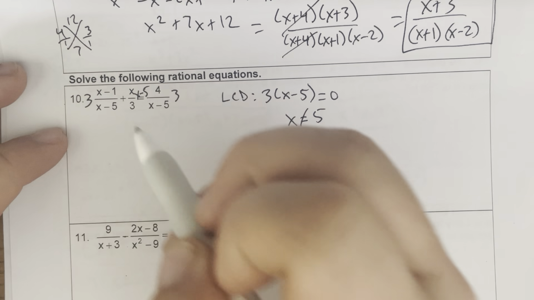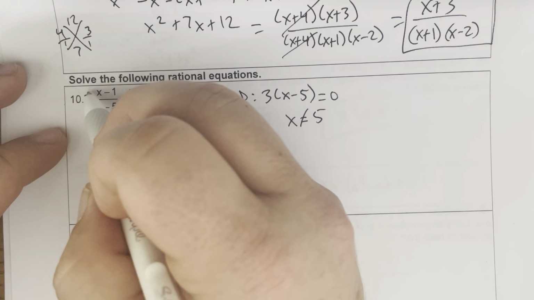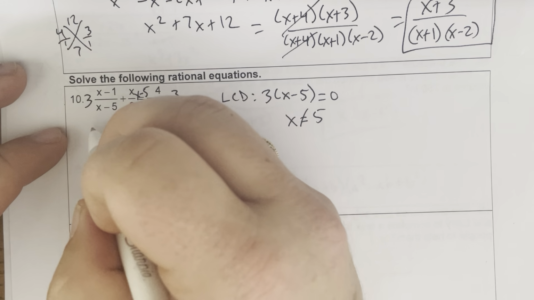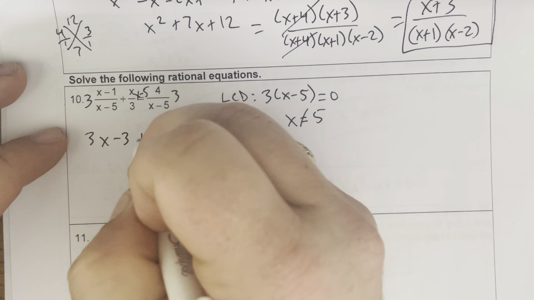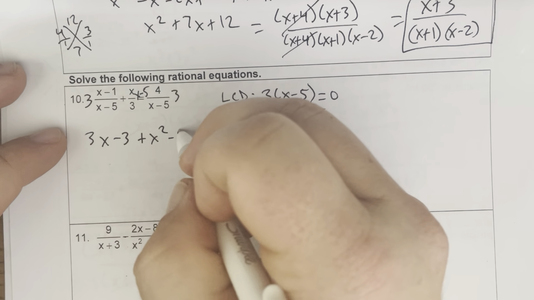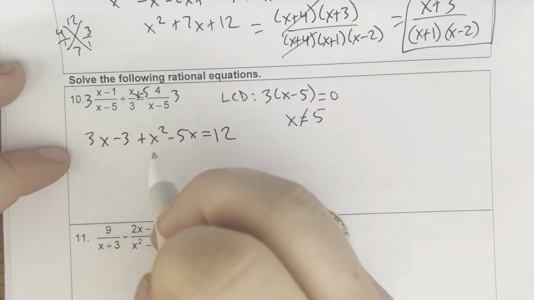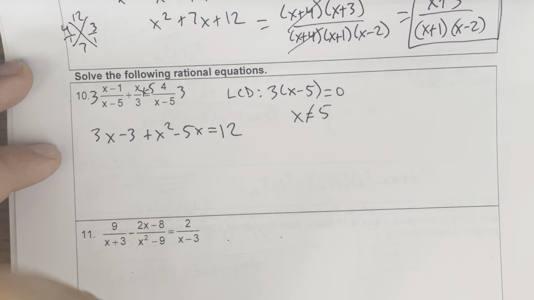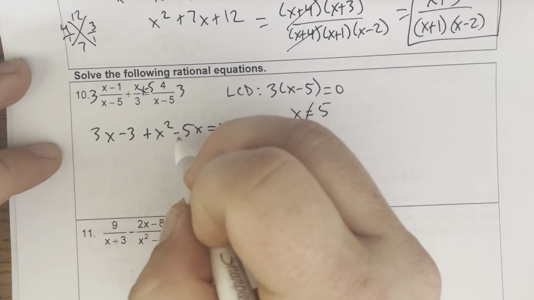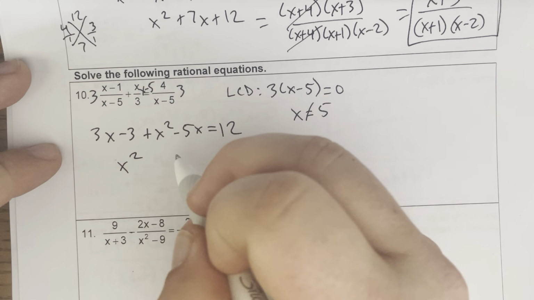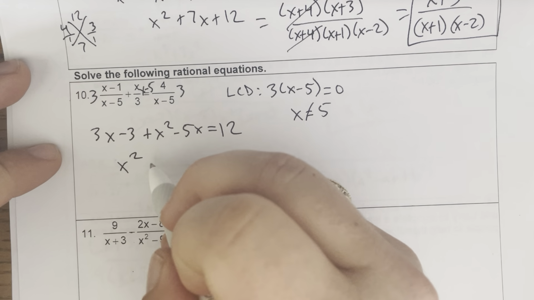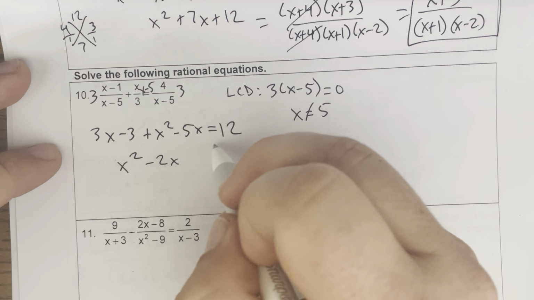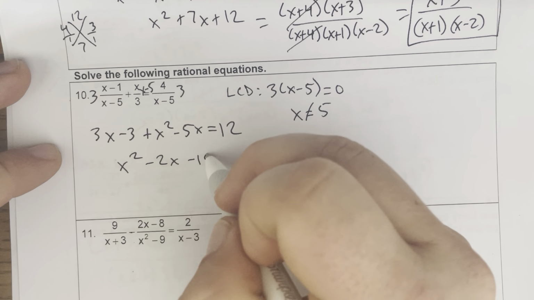And so I don't need the denominator anymore. Now we're just going to distribute on top and solve for the numerator. So we're going to have 3x minus 3 plus x squared minus 5x is equal to 12. Anytime you have x squared, you need to get everything to one side. So we're going to move this 12 over. And so I've got x squared. Let's see, 3x minus 5x is negative 2x. And when I move this 12 over with subtraction, that becomes a negative 15.